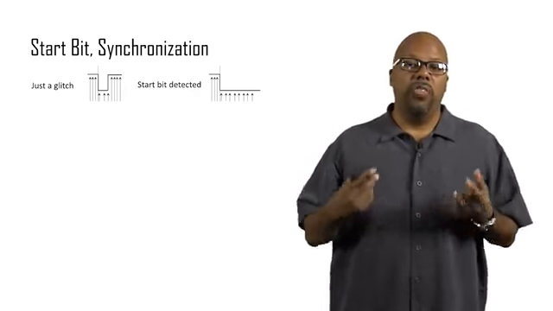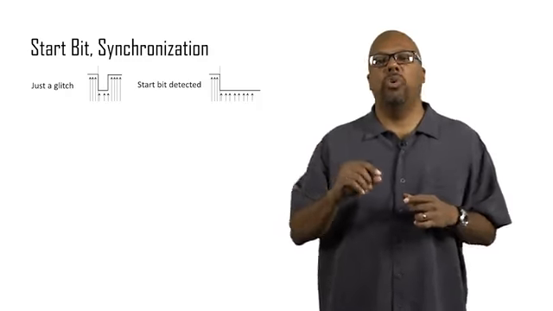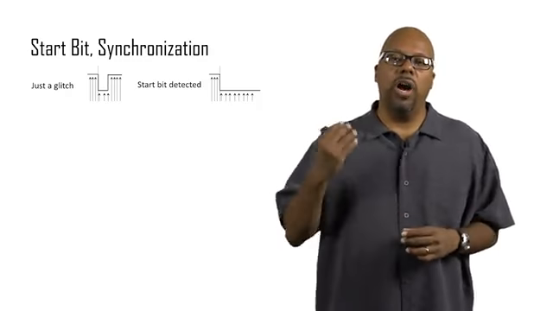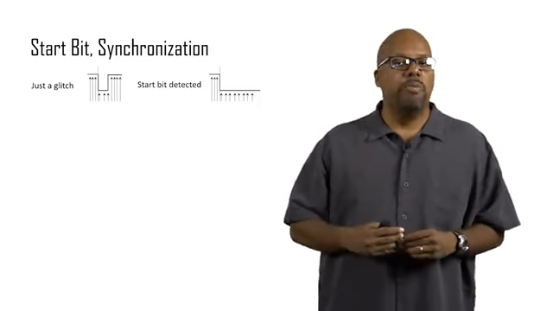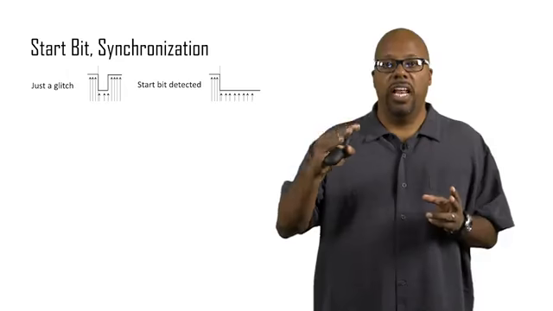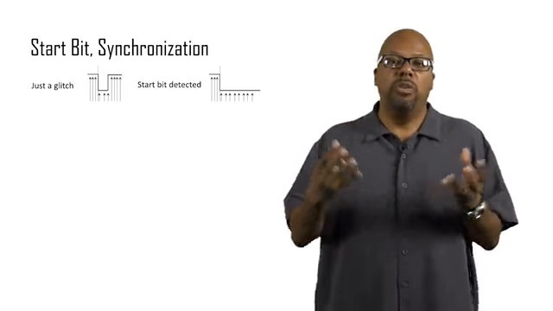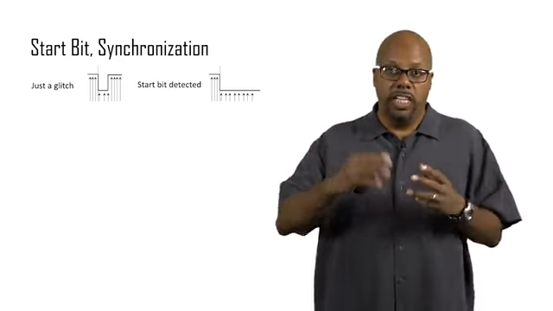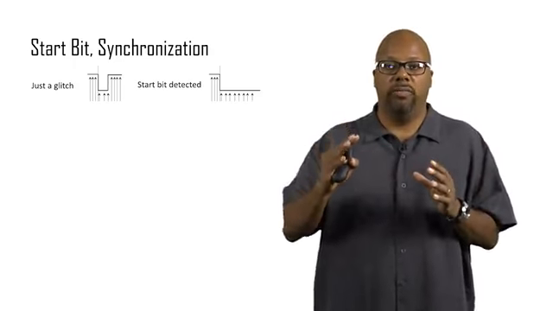If the receiver is too quick, it might say, oh, the signal went low, I guess a communication is starting. But maybe it's just a glitch, a temporary bounce down, and it shouldn't consider that to be a real signal. It should ignore a short glitch.